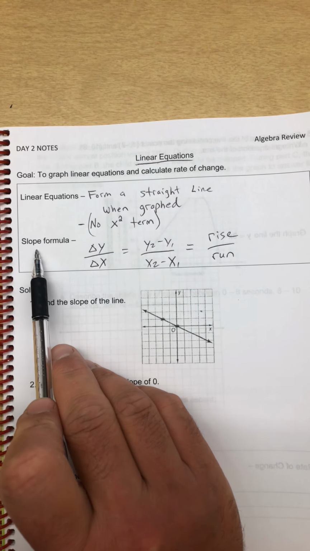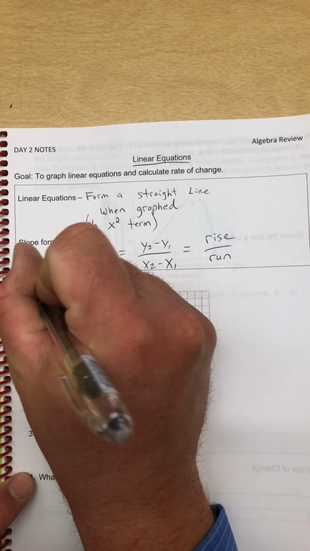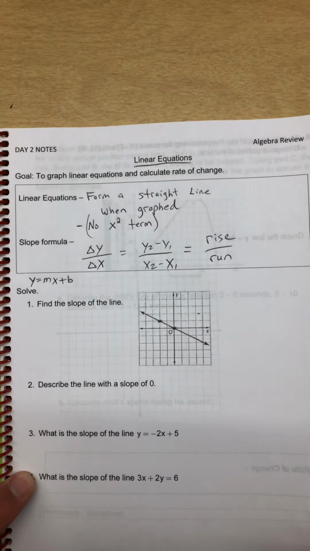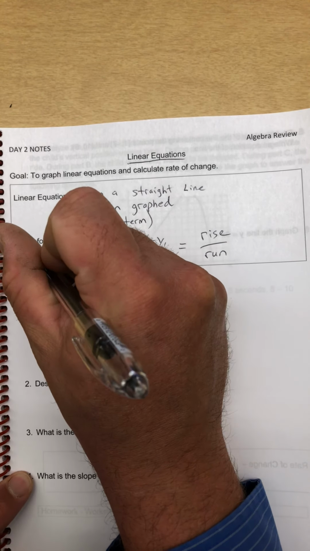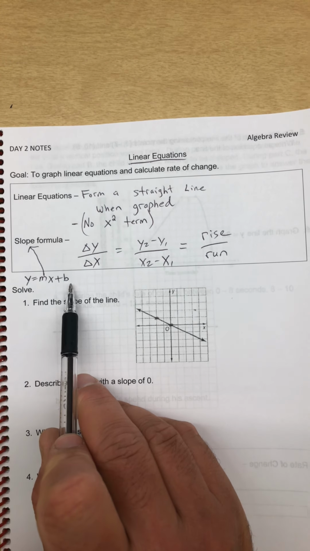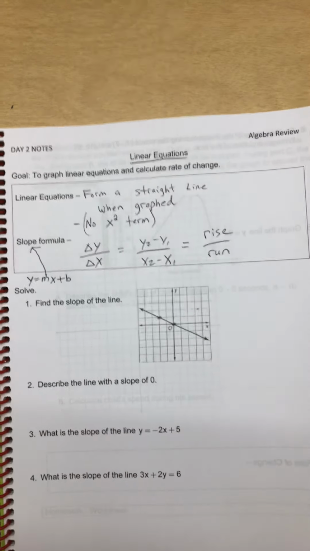Some of you, it's been a while. If I say what's the slope formula, you might have thought of y equals mx plus b, all right? Y equals mx plus b is not the slope formula. That's the equation of a line. M is the slope. It's the letter we use for slope. But mx plus b is slope-intercept form of a line. That is not the equation we're looking for this time.